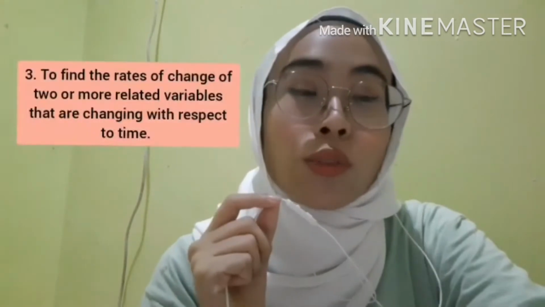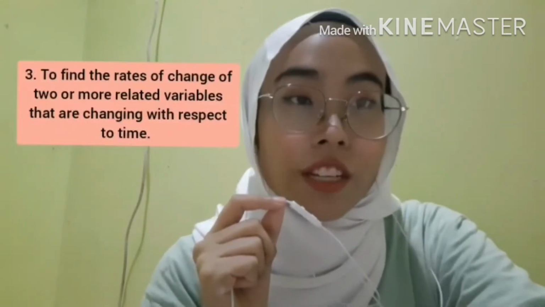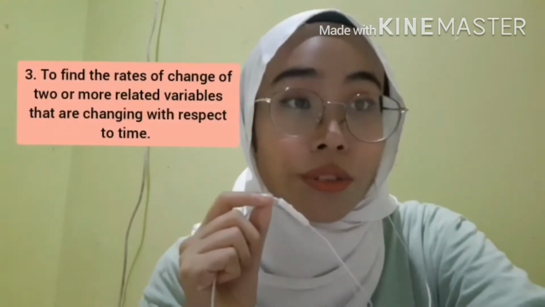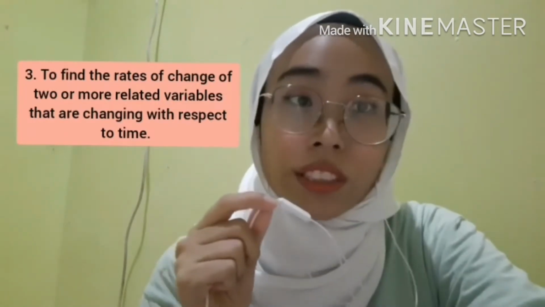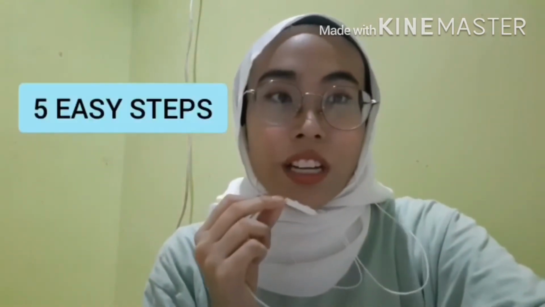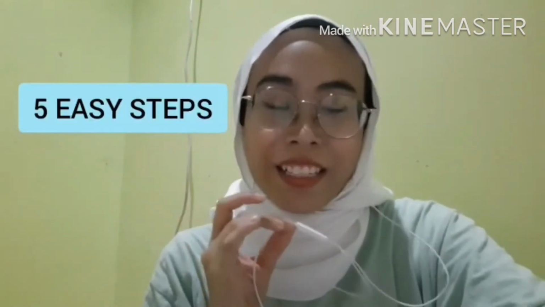Third, to find the rates of change of two or more related variables that are changing with respect to time.